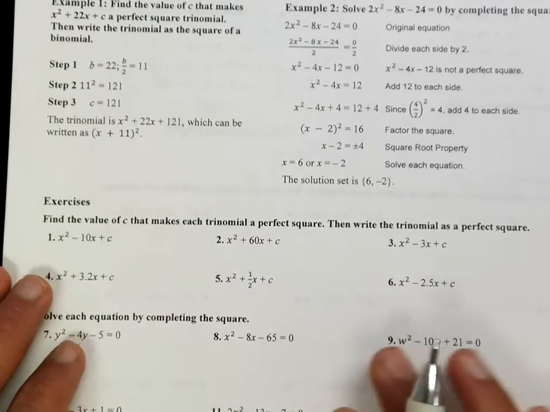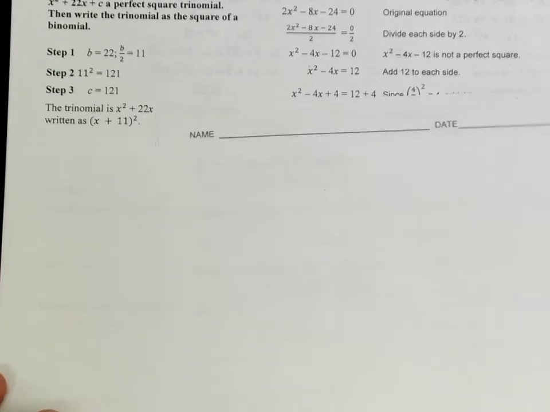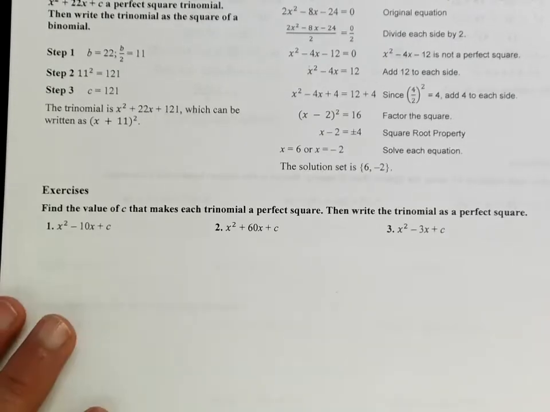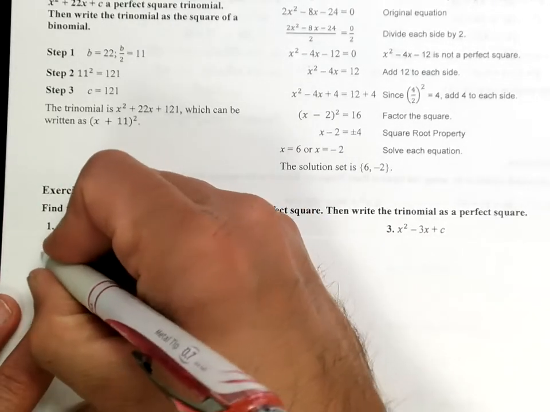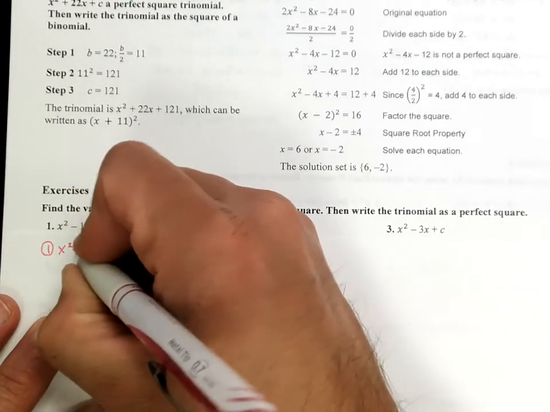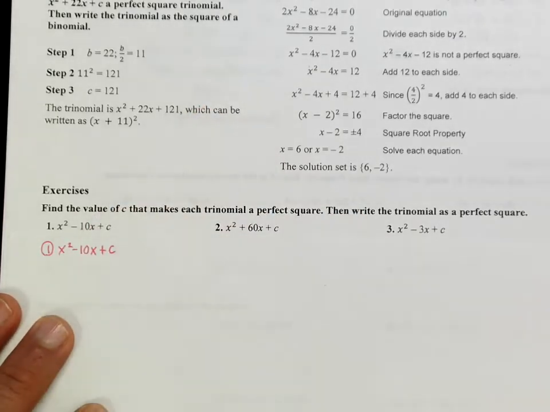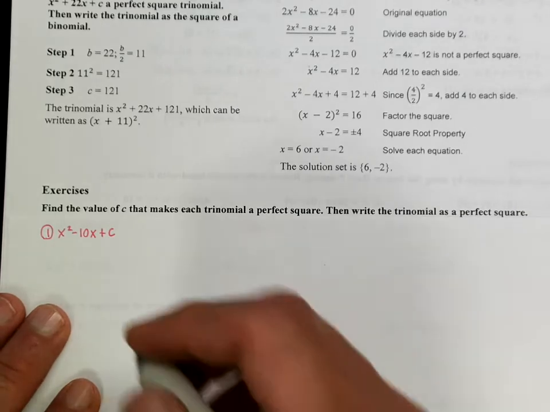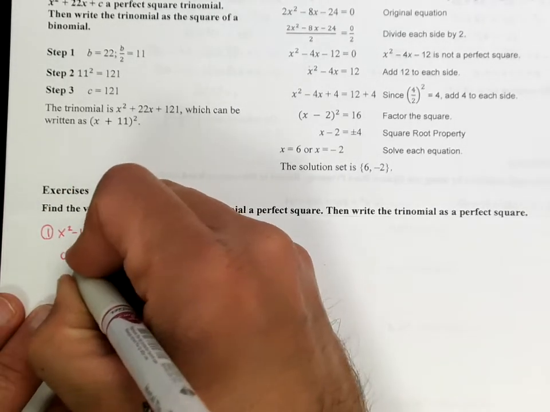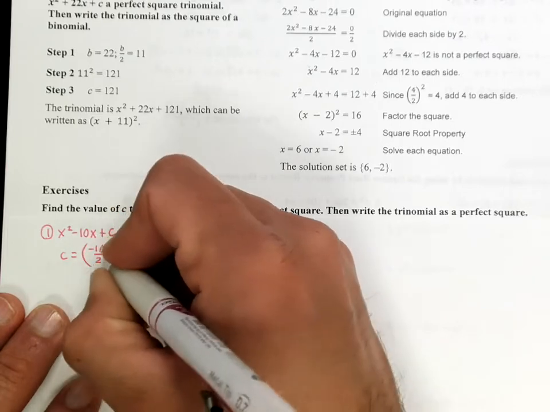To do that, I'm going to write this on a separate piece of paper because I don't want to scrunch this up. So this is problem number one: x squared minus 10x plus c. To figure that out, c is going to be equal to negative 10 over 2, and then you square that.